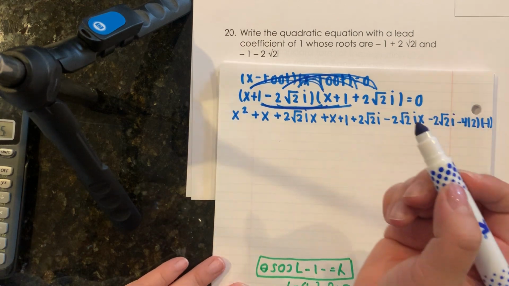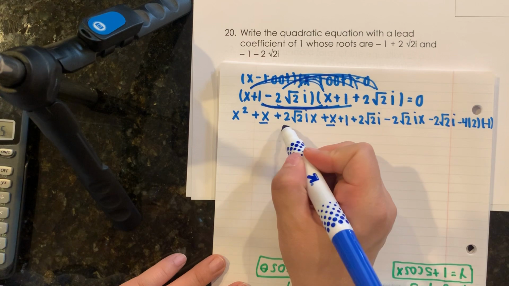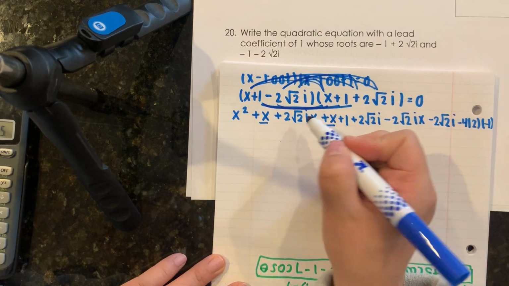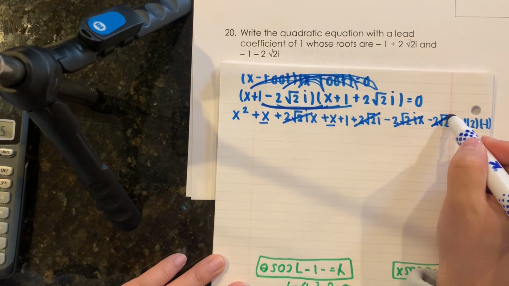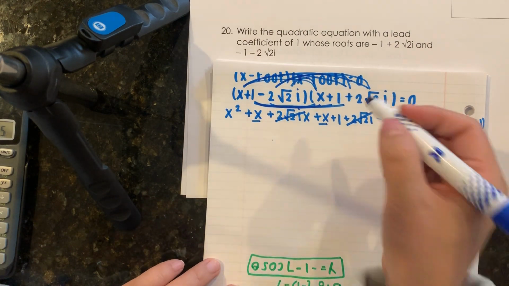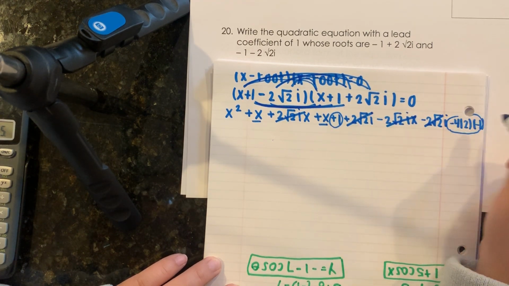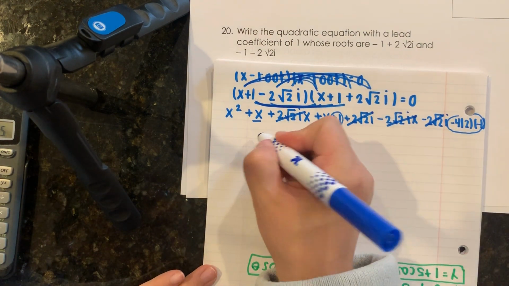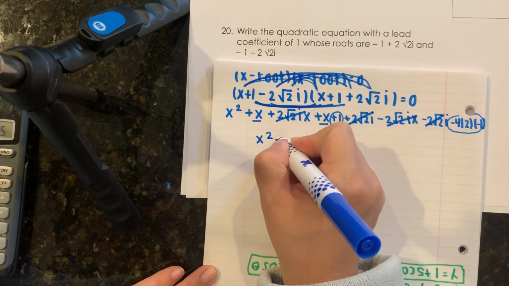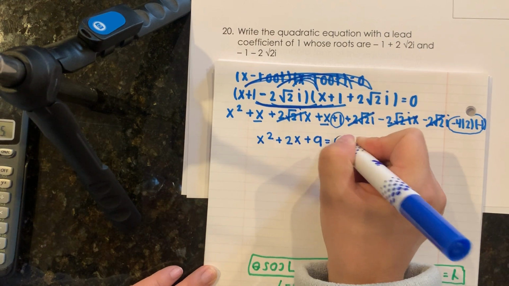So now I'm going to go through and add my like terms. So I can add my x's together. I also recognize that there's a 2 root 2i and a negative 2 root 2ix. Those cancel, as well as my 2 root 2i and my negative 2 root 2i. And then I have 1, and this n value right here, negative 4 times 2 times negative 1 would actually be positive 8. So 8 plus 1 would give me 9. My answer is going to be x squared plus 2x plus 9 equals 0.